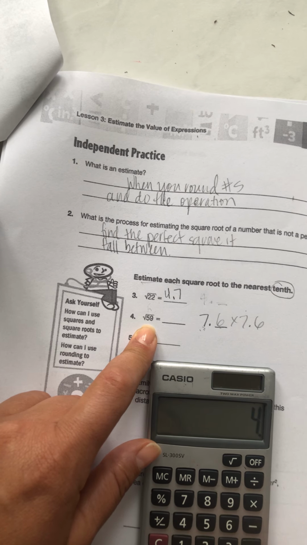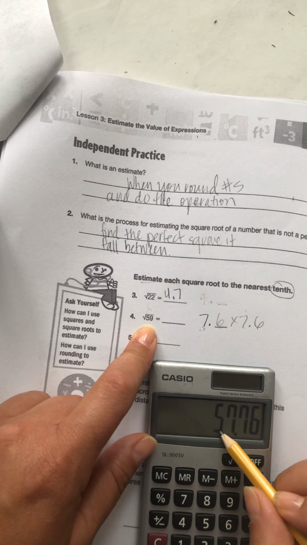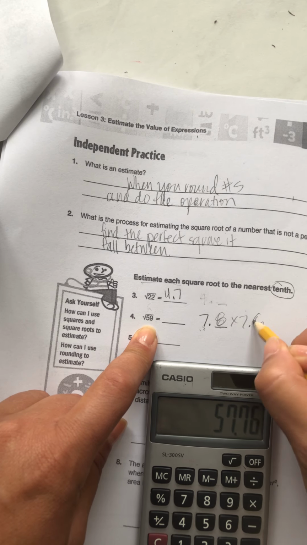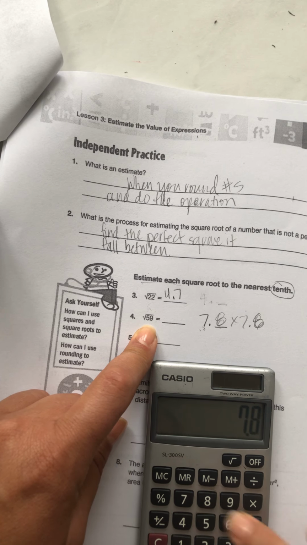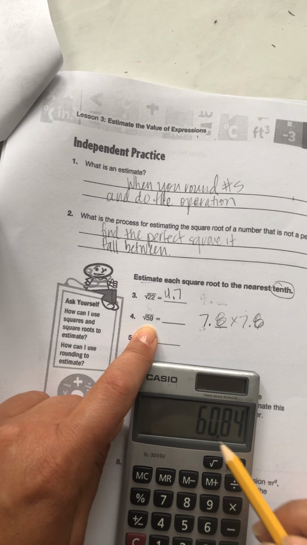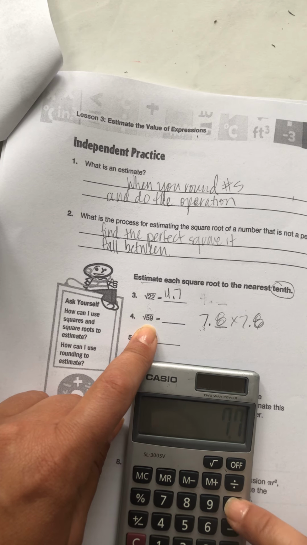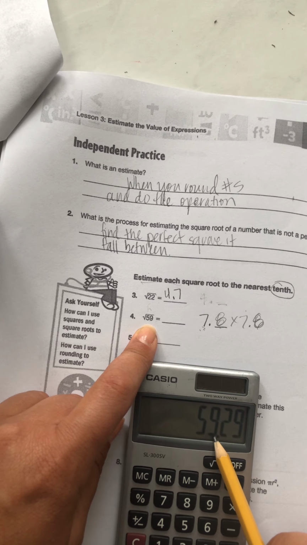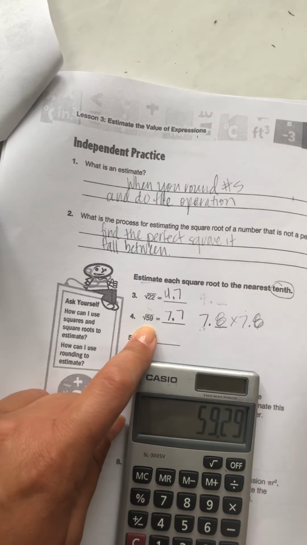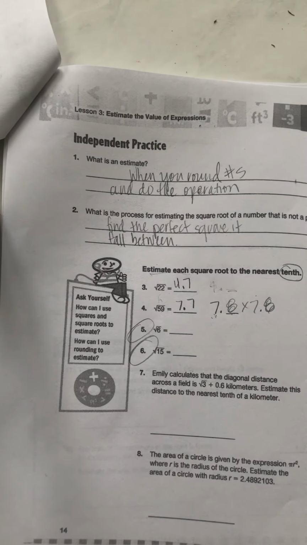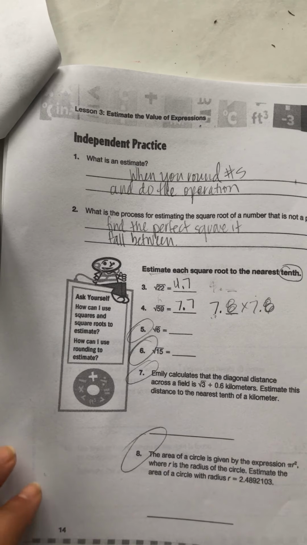7.6 times 7.6 equals 57, and our target number is 59. So now I'm going to try 7.8. 7.8 times 7.8 equals, that's pretty close. I'm going to go down to 7.7 just to see, 7.7, and that's even closer. So I would say my estimate is 7.7. And so you're going to go on and try these along with the word problems.